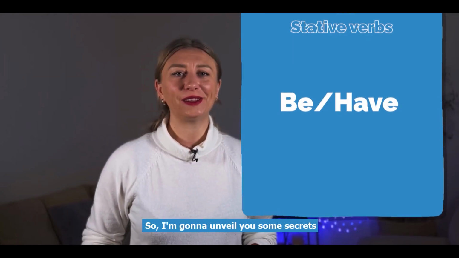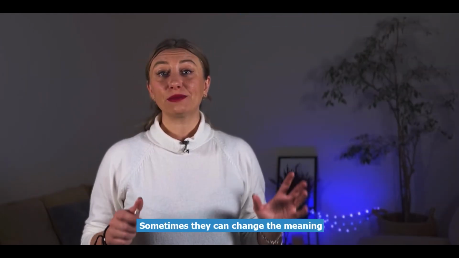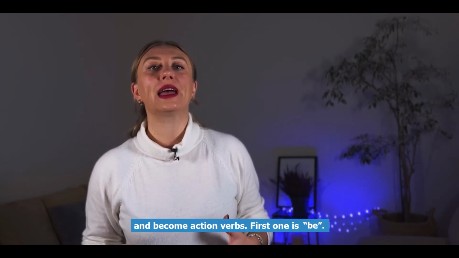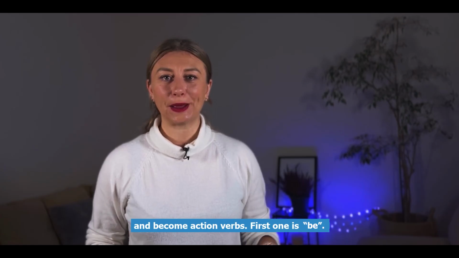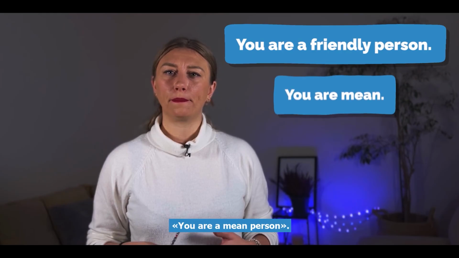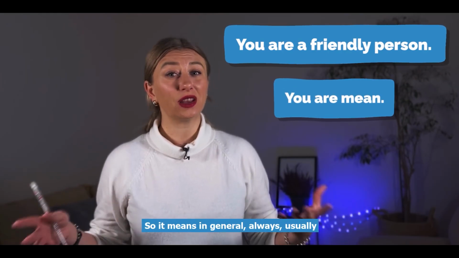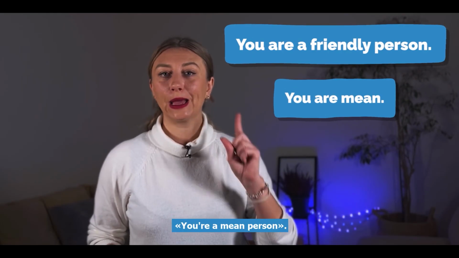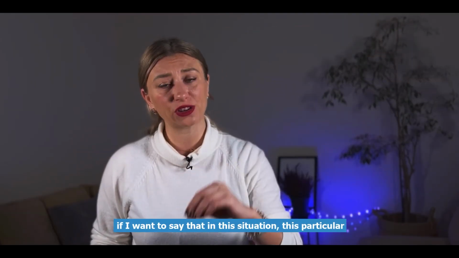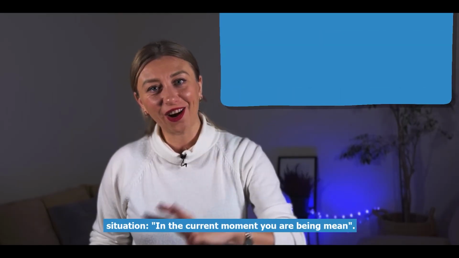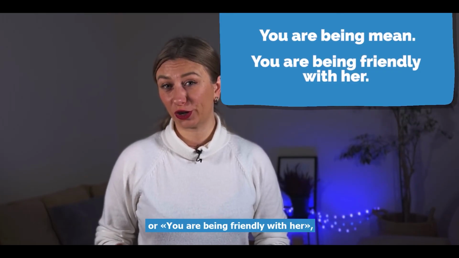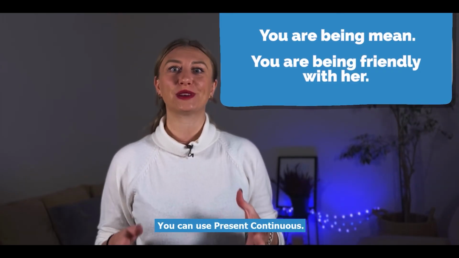So I'm gonna unveil some secrets about the stative verbs. Sometimes they can change the meaning and become action verbs. The first one is be. If you speak in general, you are friendly, you are a mean person. So it means in general, always, usually you're a mean person. But I can use this verb in present continuous if I want to say that in this particular situation, at the current moment, you are being mean or you are being friendly with her. Usually you are not friendly. You can use present continuous.